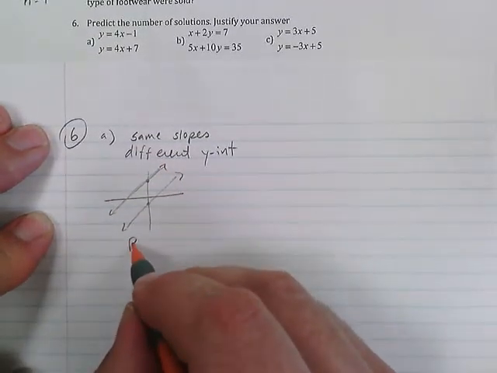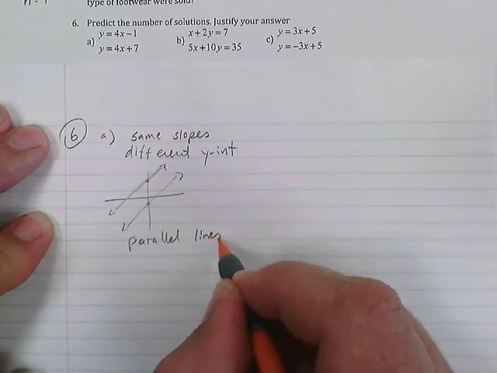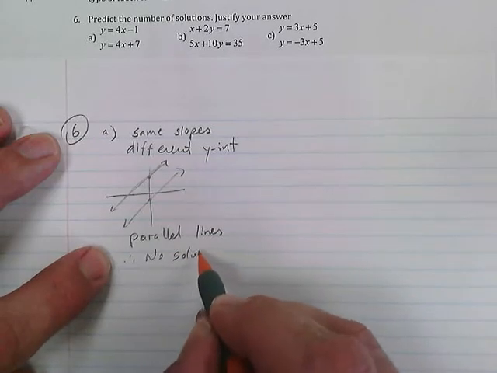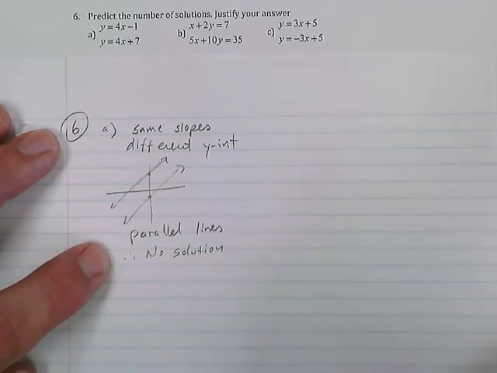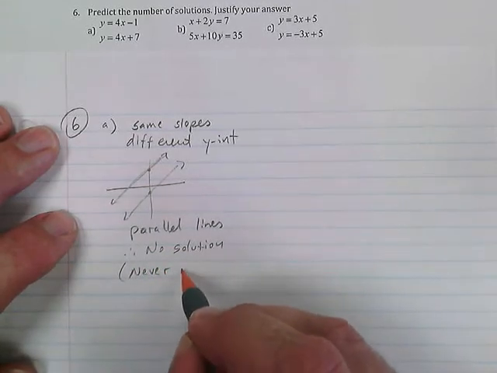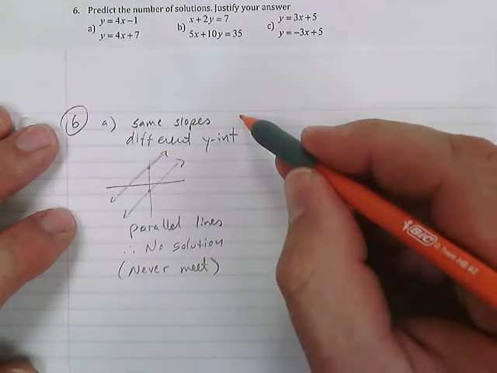That is parallel lines, and therefore no solution. They will never cross, they will never meet. Never meet, right? All right? So that's for A.